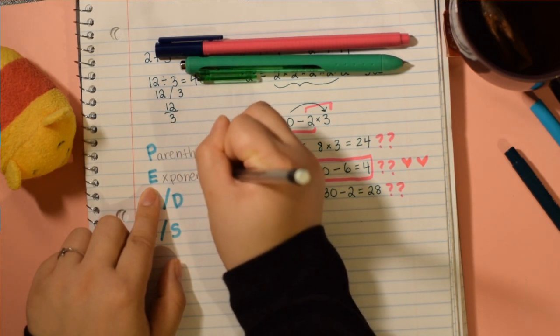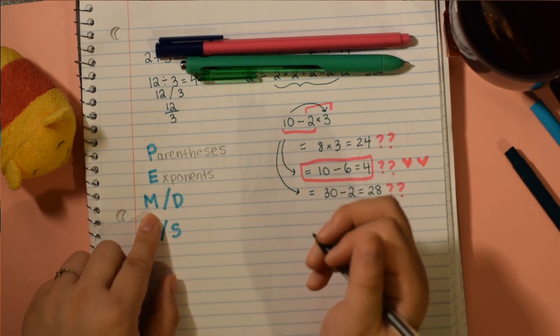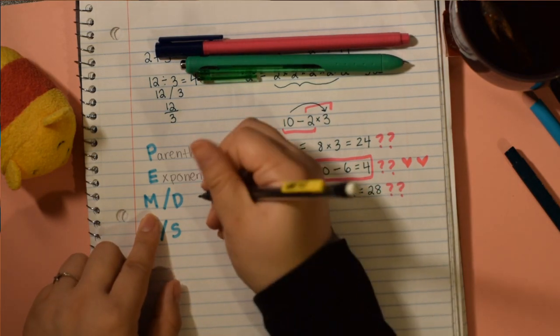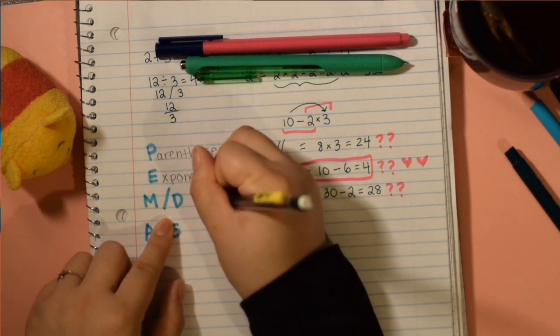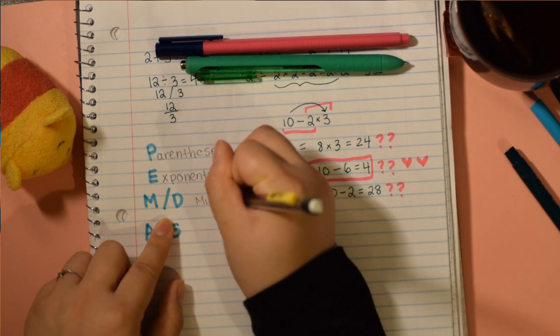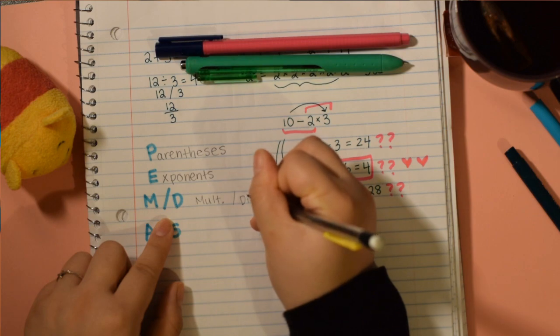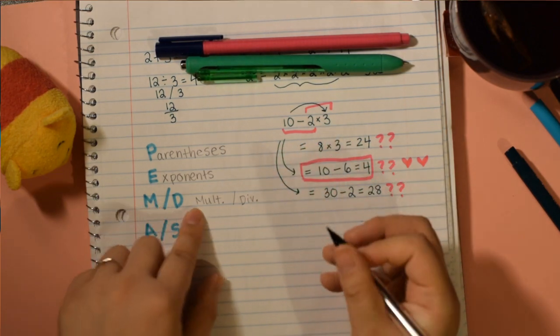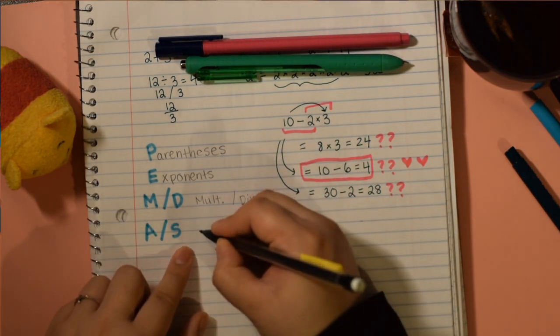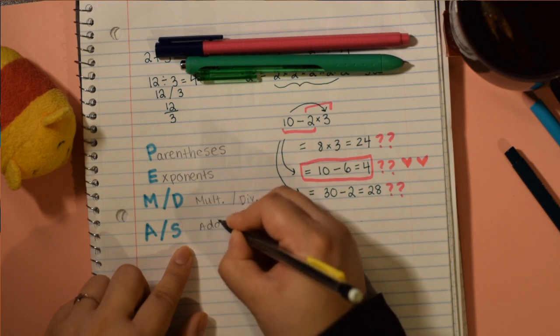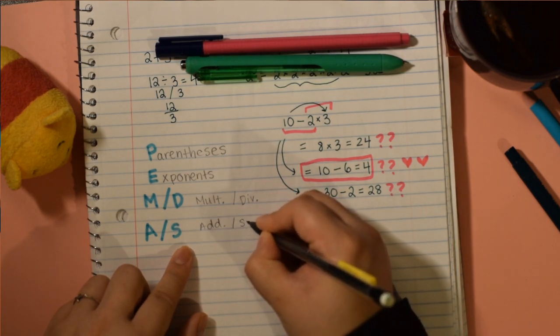Exponents. M is for multiplication and division. So multiplication and division. And I'll show you why I'm writing it like this. And then addition and subtraction.